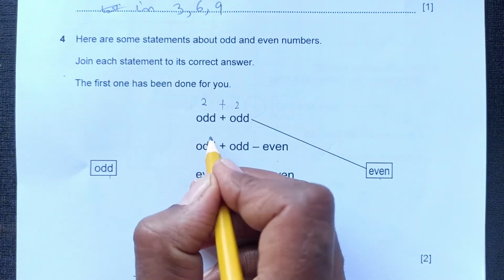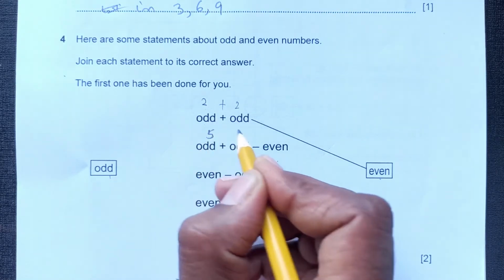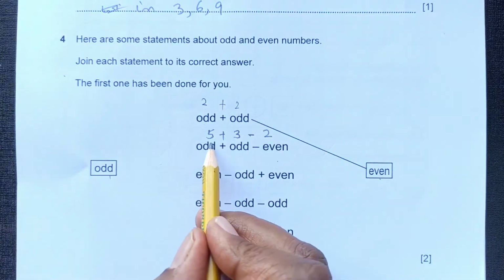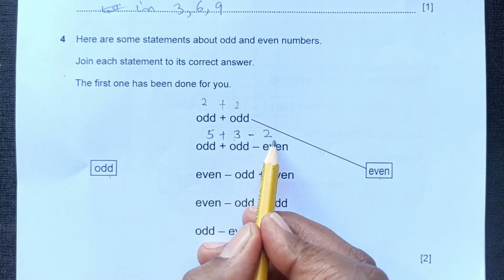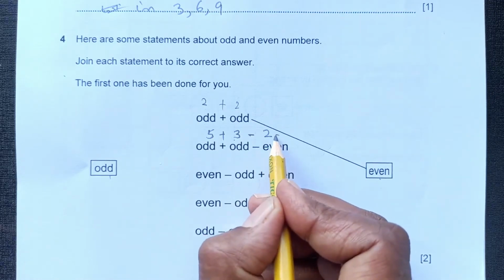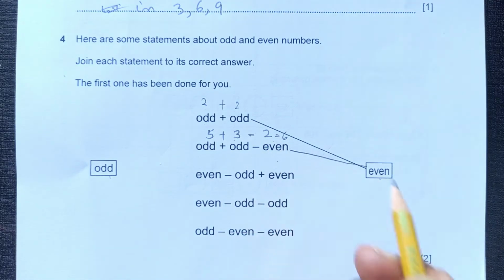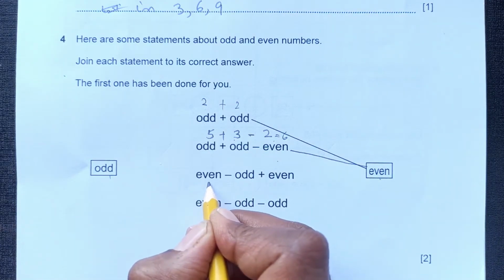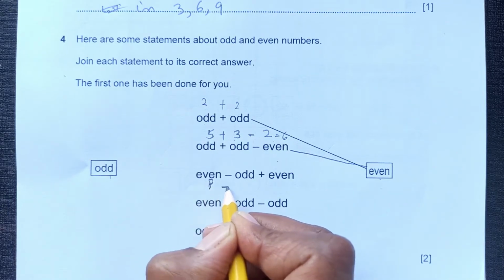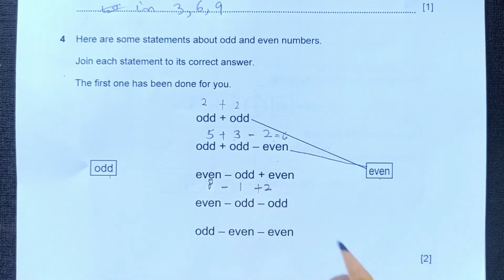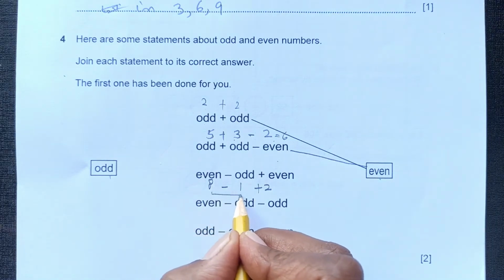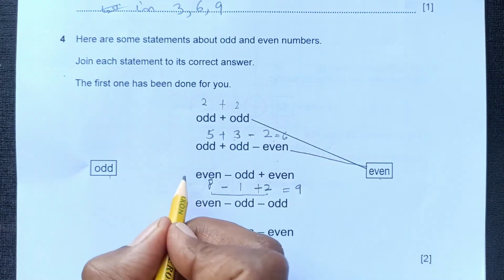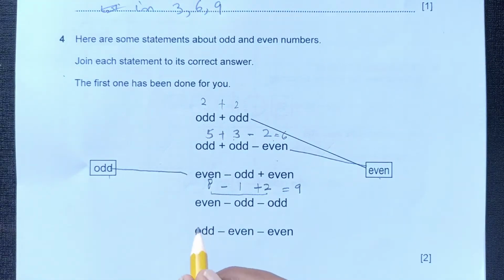So we can take any other example, like I can take odd, let's say 5, another odd number 3, minus even, let's say 2. So 5 plus 3 is 8, 8 minus 2 is 6. So 6 is even. So we will join it with this one, right? So even minus odd, I can take any even number. Let's say we have 8 plus 2 is 10, minus odd, let's say 1. Any number you can take, choose any of them. 10 minus 1 is 9. And 9 is odd. So this is going to match with odd.